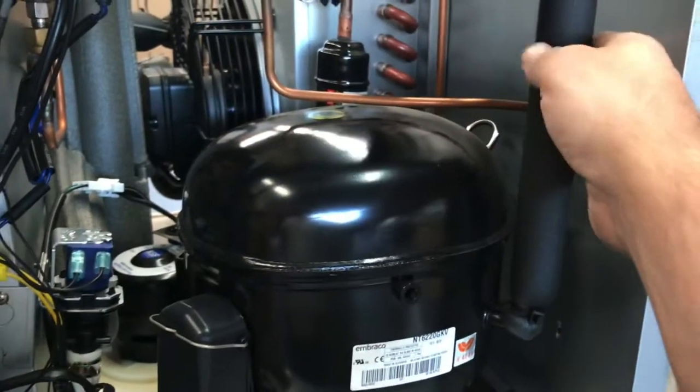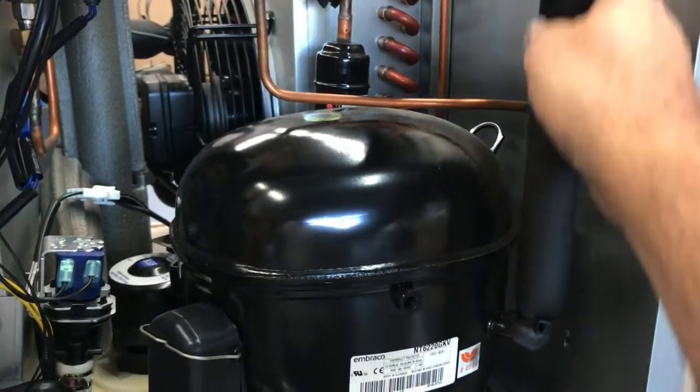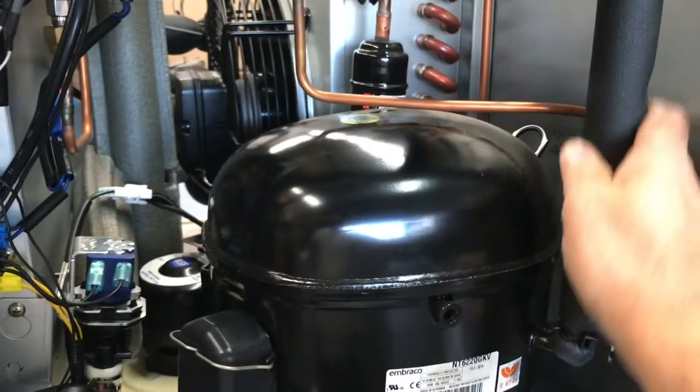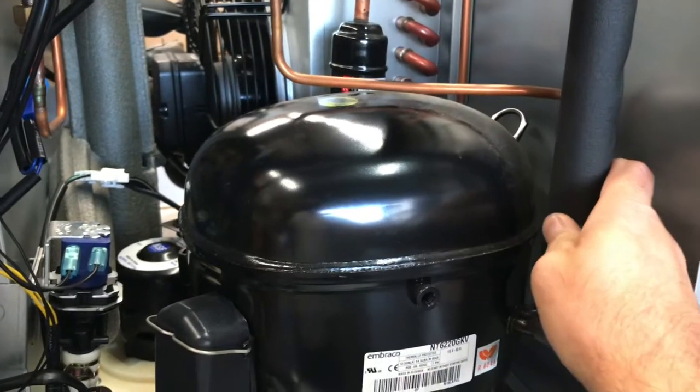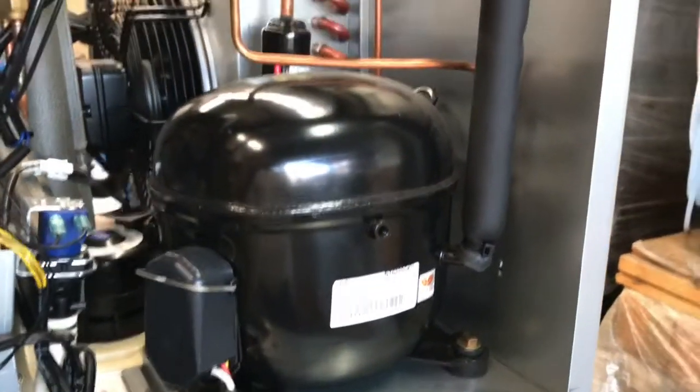Your suction line, which is here, which is coming back from your evaporator, is always going to be insulated because it's cold, and we don't want it to freeze up, frost up, and have ice and condensation and moisture and water all over the inside of these machines. So they insulate them.